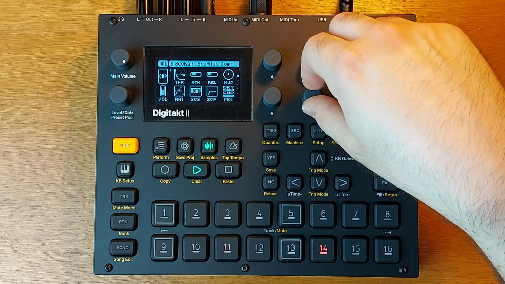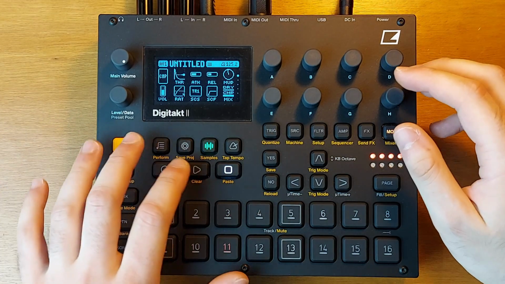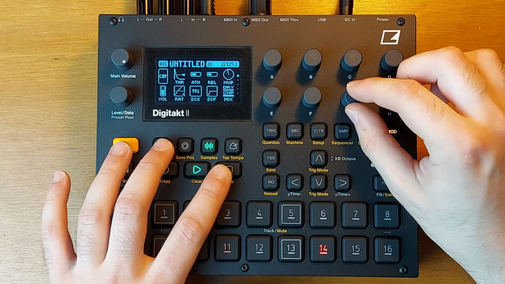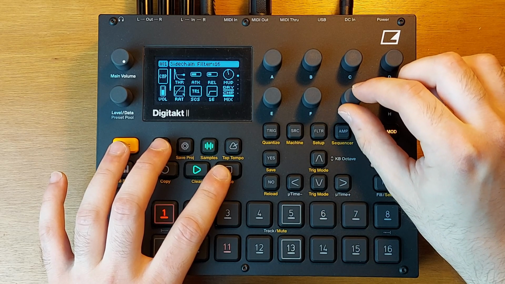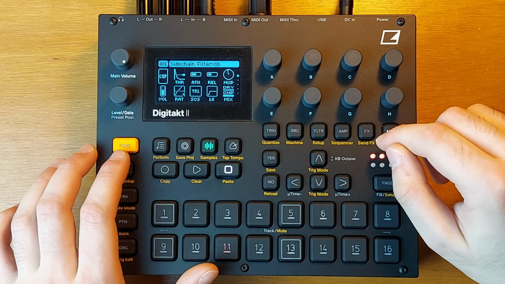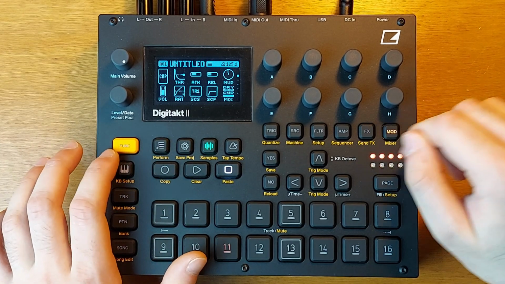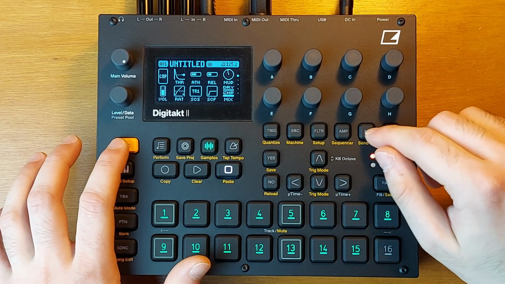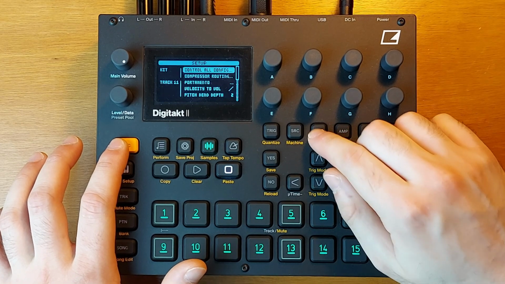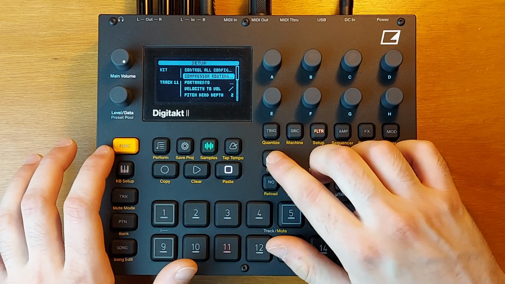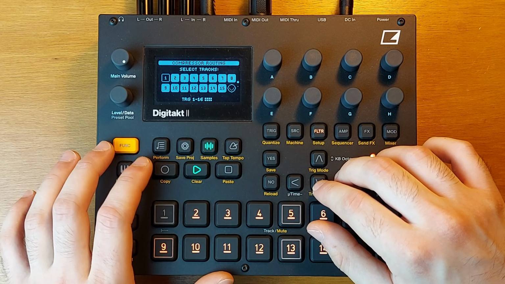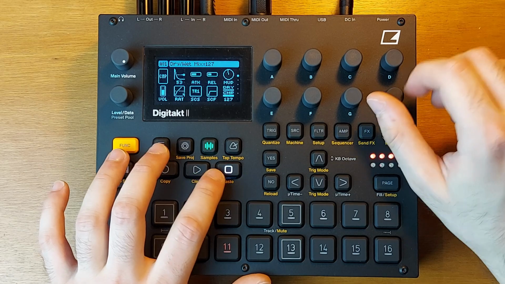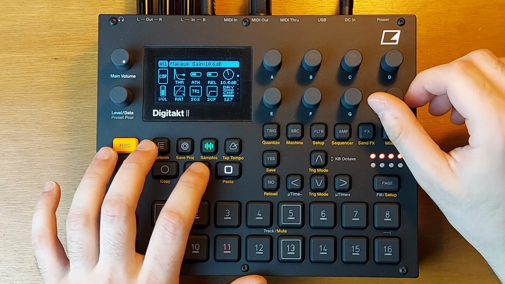Maybe some sidechain compression, so the whole compressor is triggered by the kick. And then you can exclude the kick from the compressor by holding function, going to filter setup. And I believe it's compressor routing. Yeah, so I'll exclude the kick. And yeah, then of course dial back the mix.